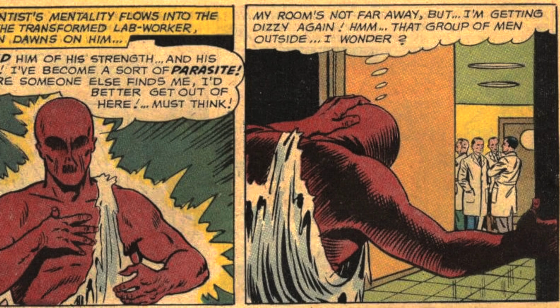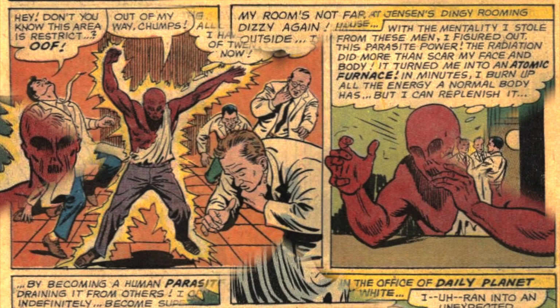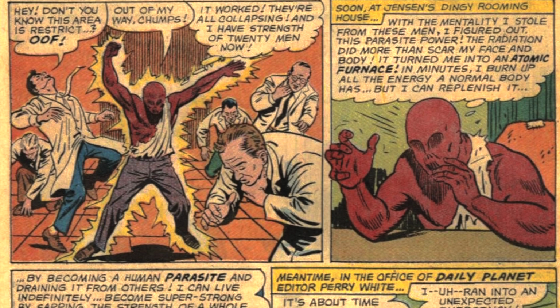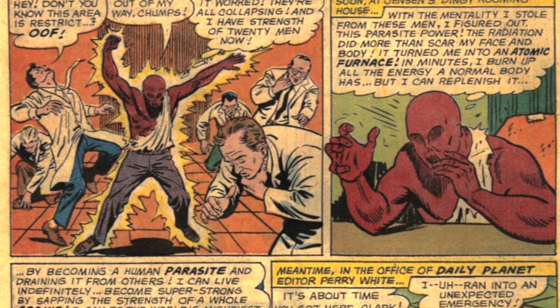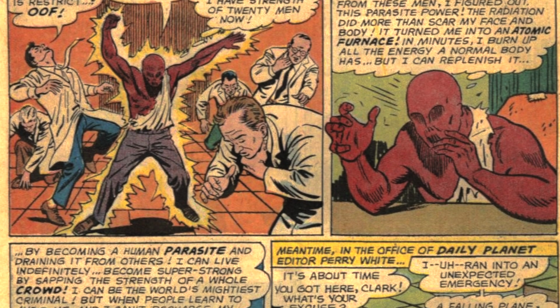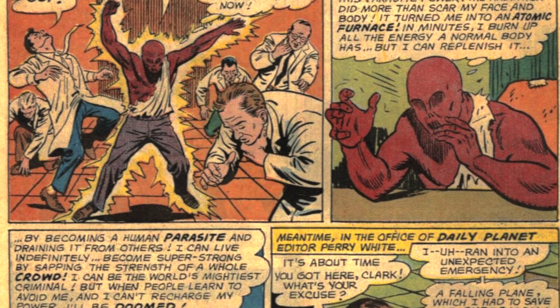He decides to experiment and rushes into the middle of the group. All of the men begin to faint, and Jensen absorbs all of their strength, giving him the power of 20 men. Soon, back at his dingy rooming house, Jensen, with the mentality of a team of scientists, comes to the conclusion that the radiation turned his entire body into an atomic furnace.